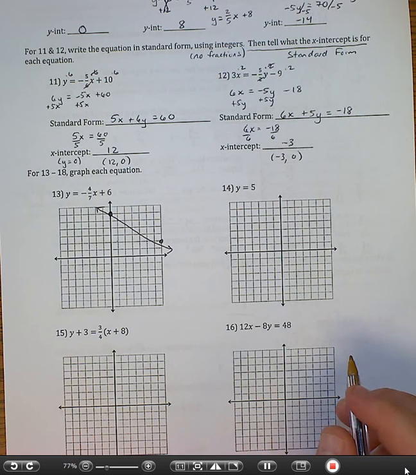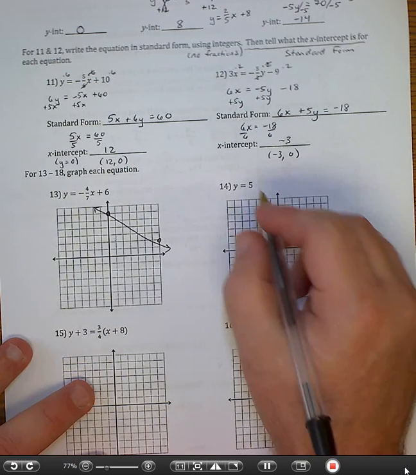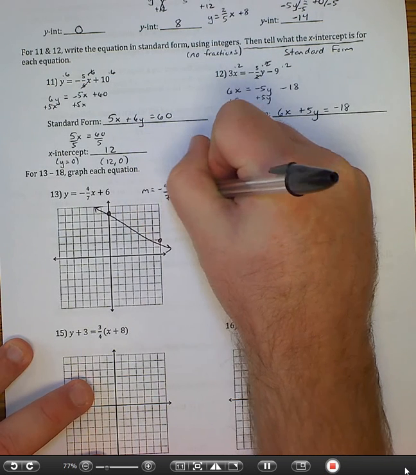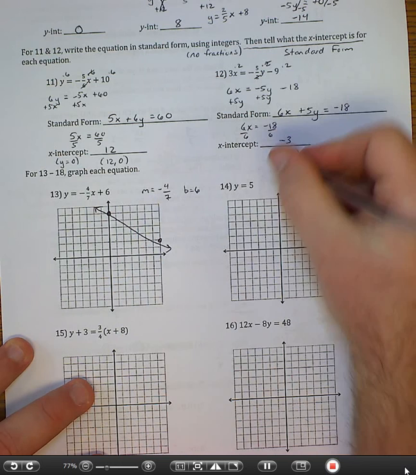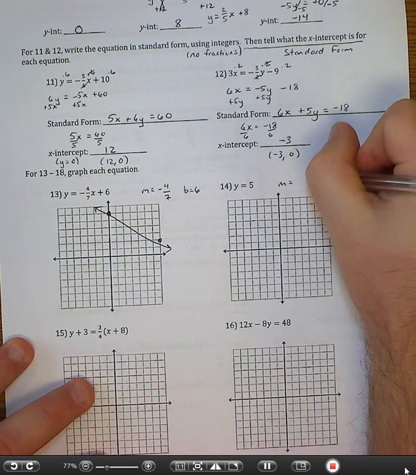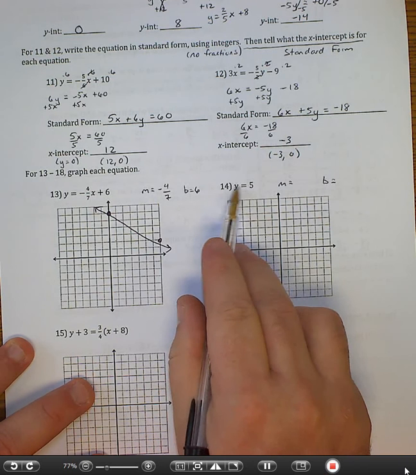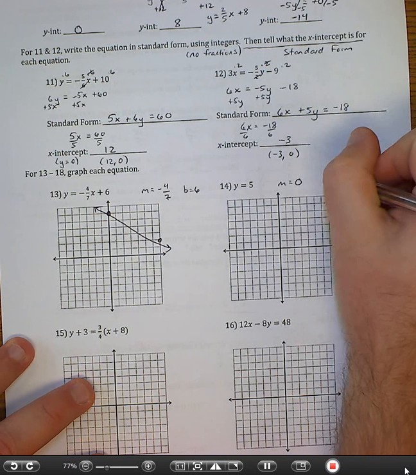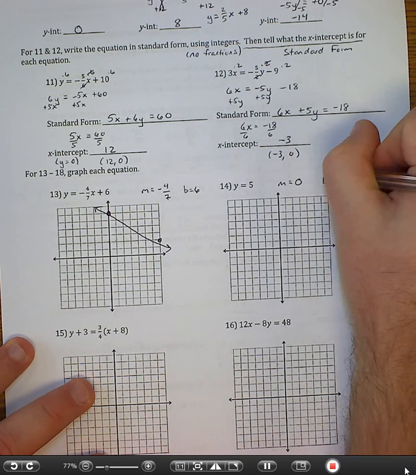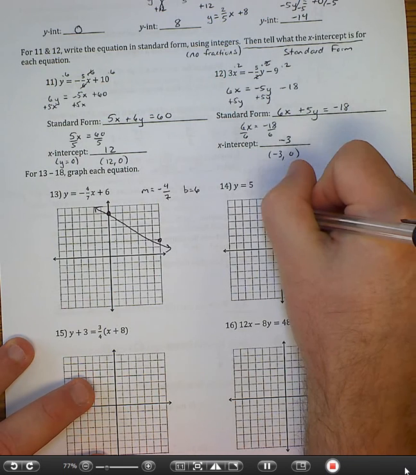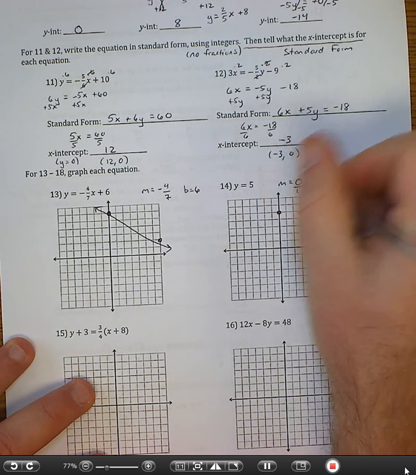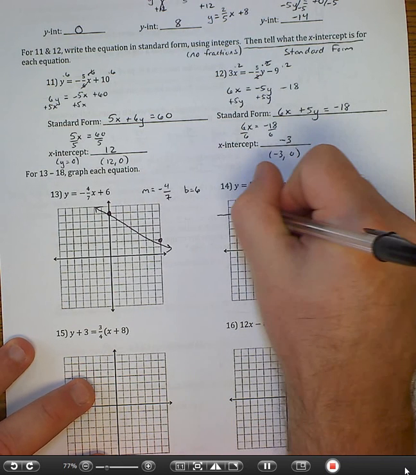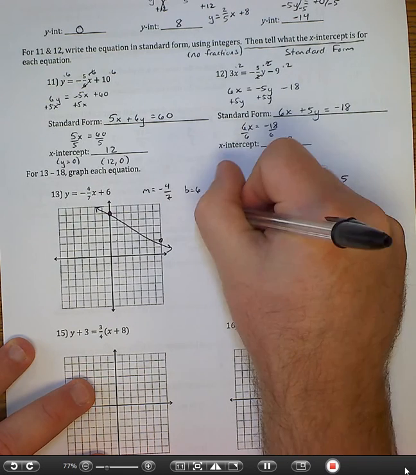Okay. Number 14, y equals 5. By the way, I'm going to write this out actually so you can see it. Slope is negative 4 sevenths, y-intercept is 6. Slope is what? Y-intercept is what? There's no x here. The only way that x is gone is if the slope, the number in front of x, is 0. The y-intercept is what's left. It's 5. So I'm going to go up to 5, put a dot, and now I'm going to go up 0 over 1. Y equals 5 is a horizontal line.